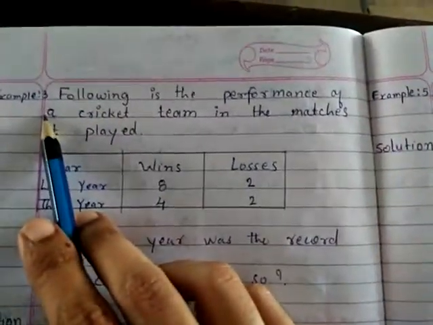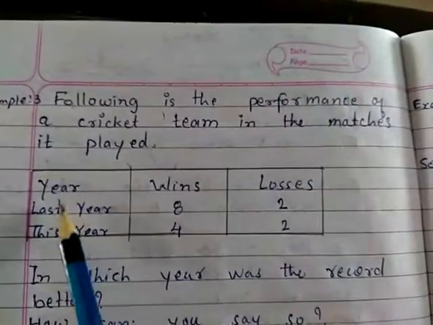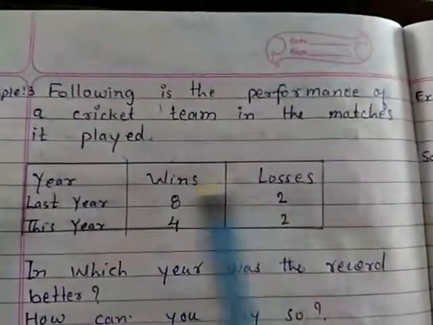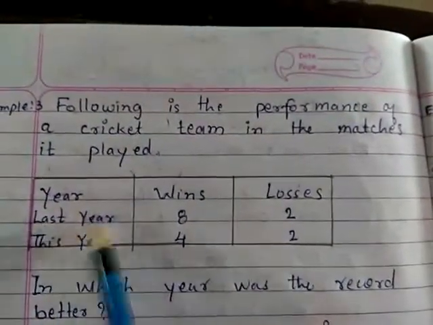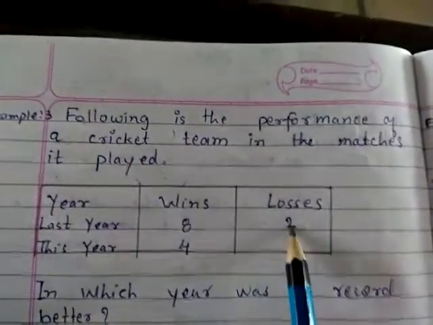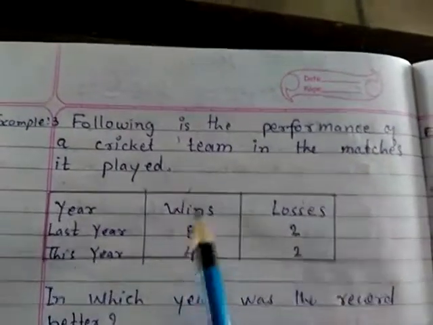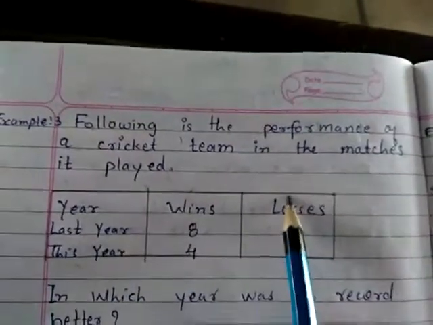Now see example number 3. Following is the performance of a cricket team in the matches it played. In this table you can see the year, wins and losses of the matches: last year and this year. Last year the number of winning matches is 8 and the number of losses is 2. Same way this year the number of winning matches is 4 and losing matches is 2.